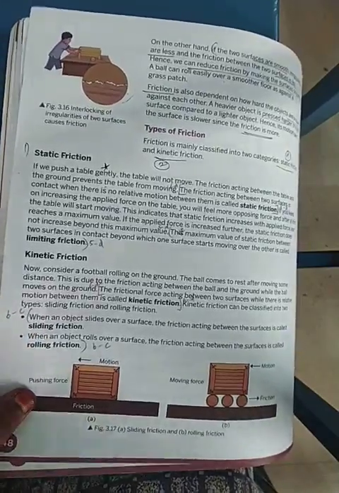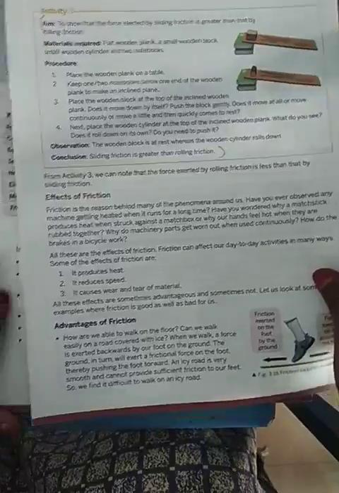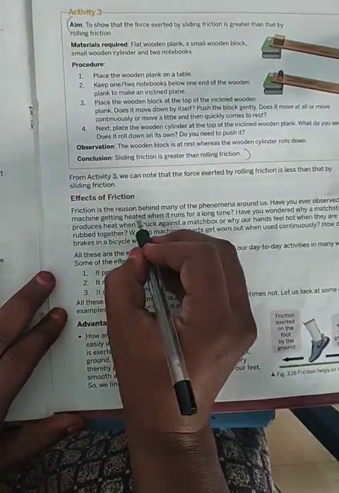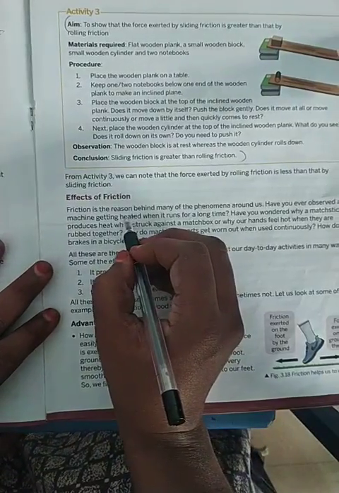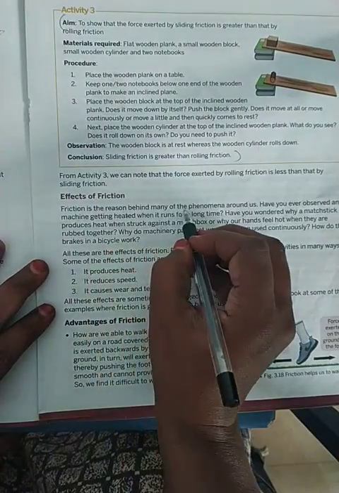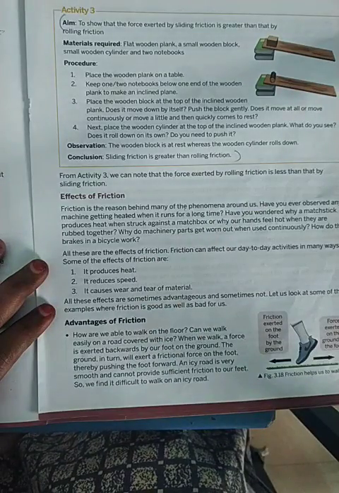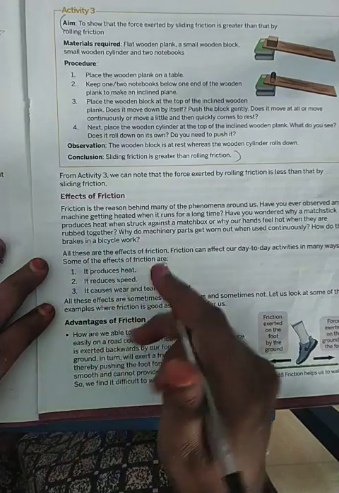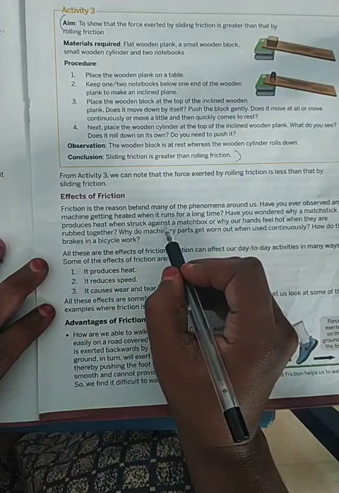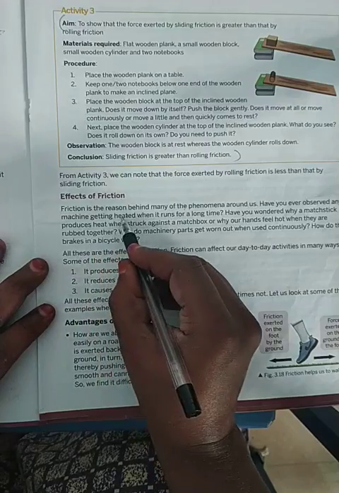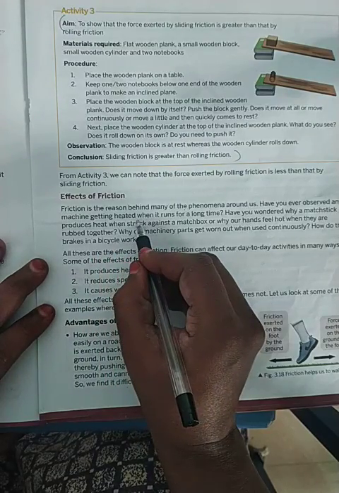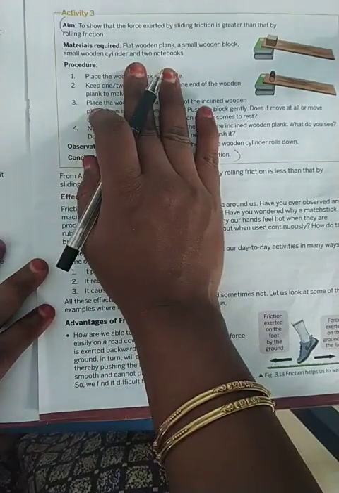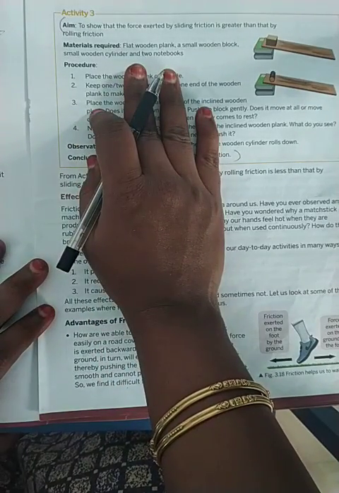Okay, now coming to the effects of friction. What are the effects of friction? Friction is behind many phenomena, many things happening around us. The first thing is that any machine will get heated. Take the case of our washing machine. After the entire washing process is over, if you go and touch it, you will feel heat there.